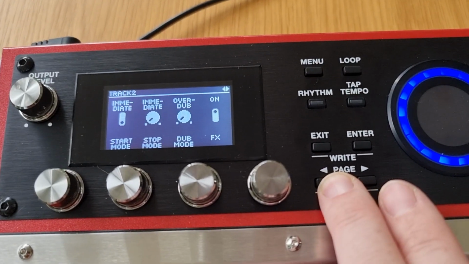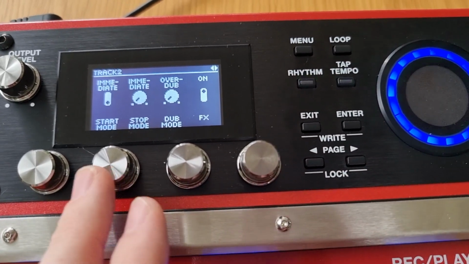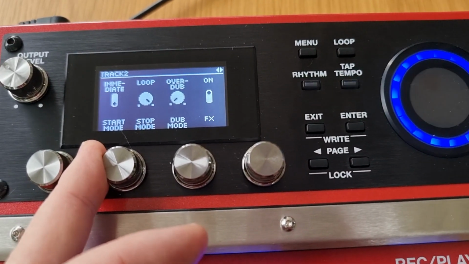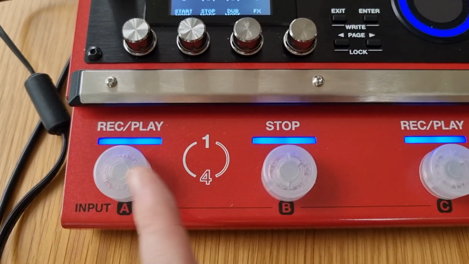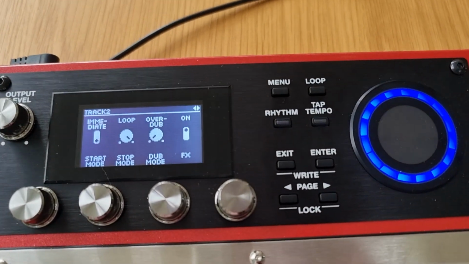I'm just going to go back a page, and I'm going to make a couple more changes as well. So see how my stop mode is on immediate. I want that to stop at the end of the loop, so that when I've recorded something and I press this, it won't stop straight away. It'll just stop at the end of the loop, and I'll demonstrate that in a minute.